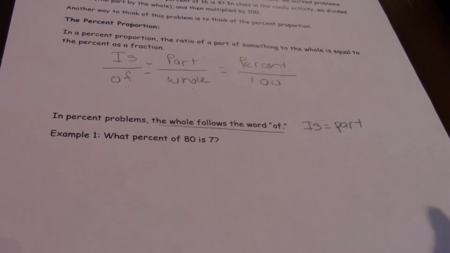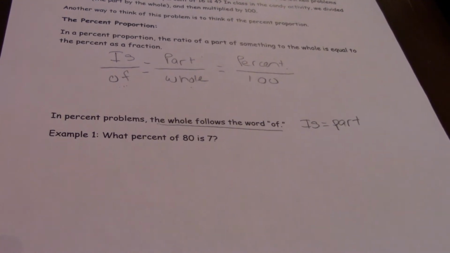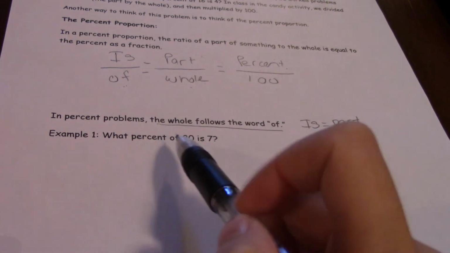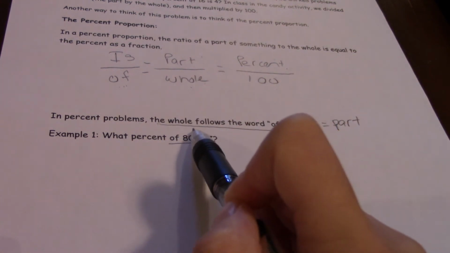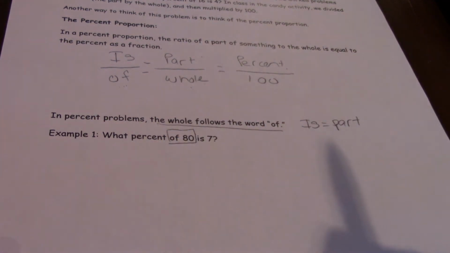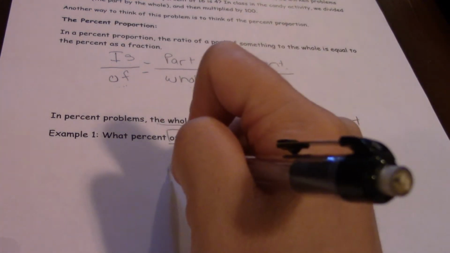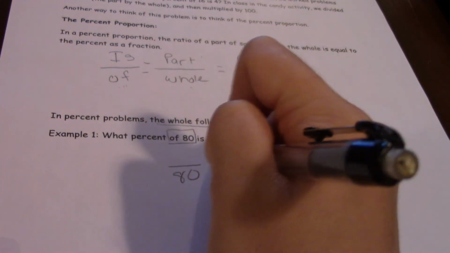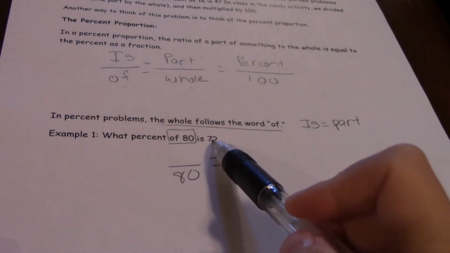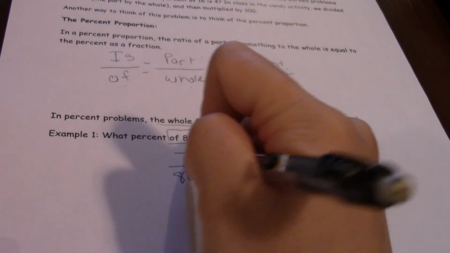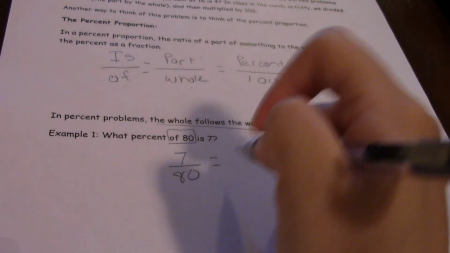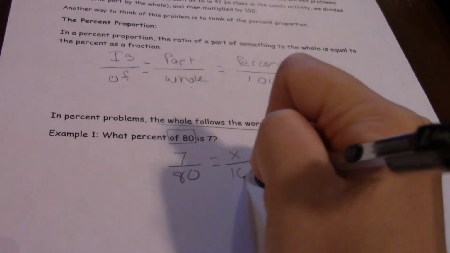What percent of 80 is 7? I'm going to look for the "of" first, so here's my "of." The 80 is what follows the "of," so my 80 is going to go on bottom. My 7 is my part, so 7 goes on top. So I have 7 over 80 is equal to x over 100.